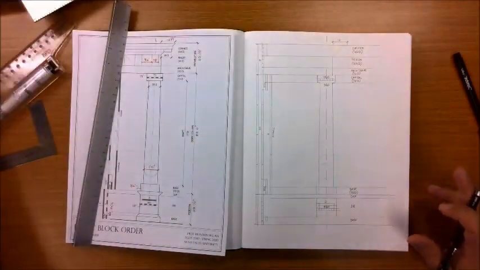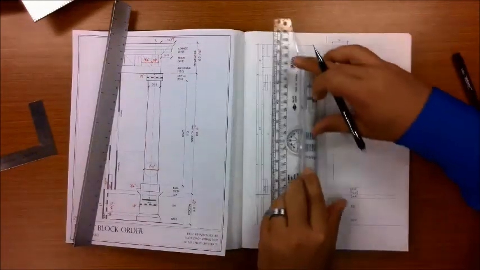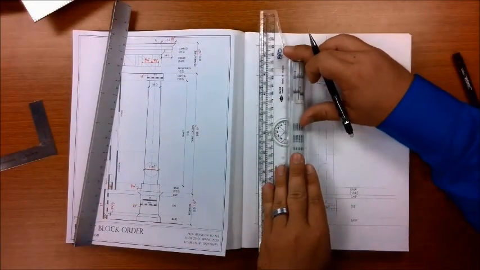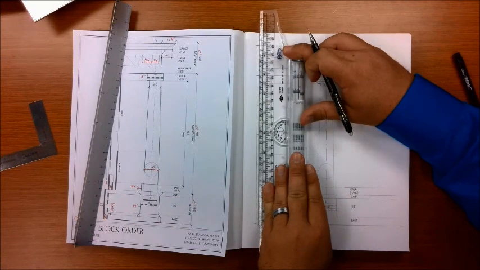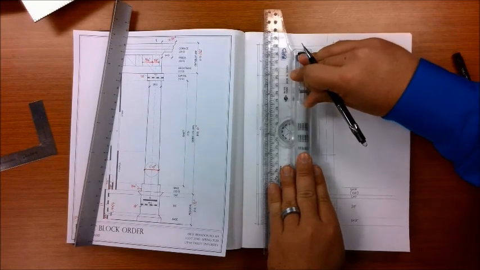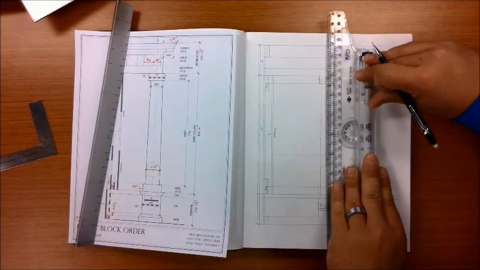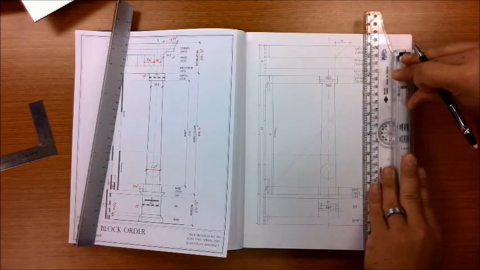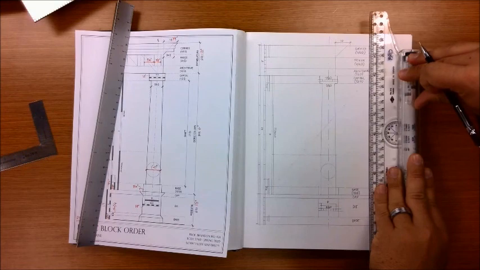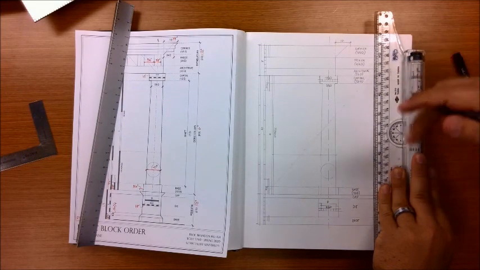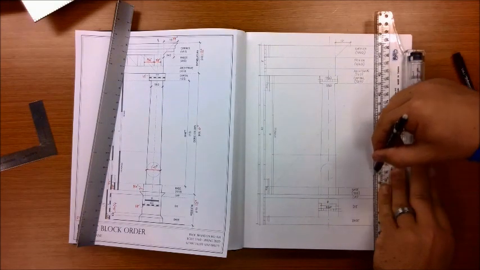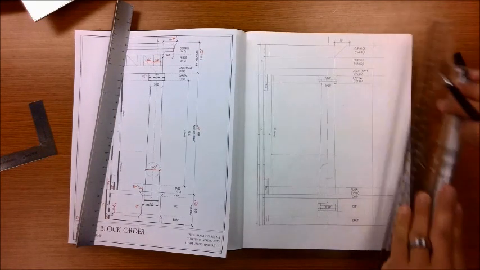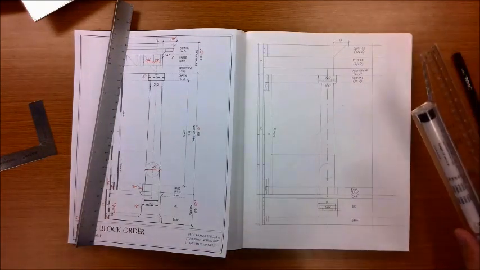So I'm going to use our rolling ruler. We're going to create a kind of dimension stringer over on the side. I'm going to use this line over here to get a baseline to go off of. Okay.